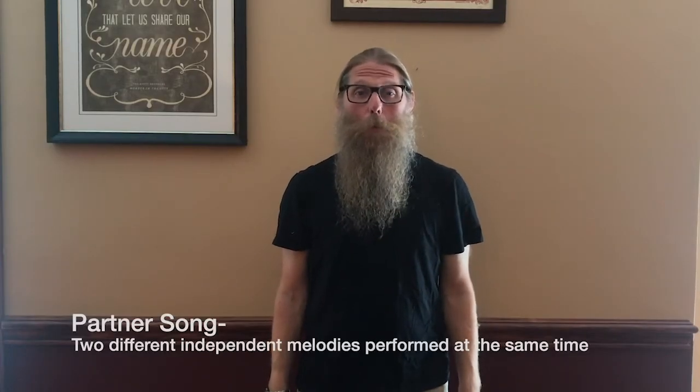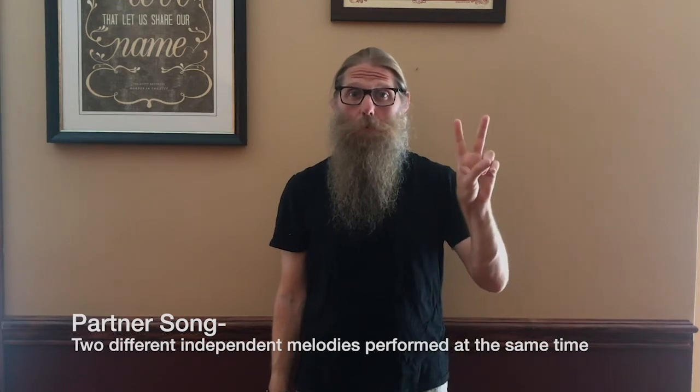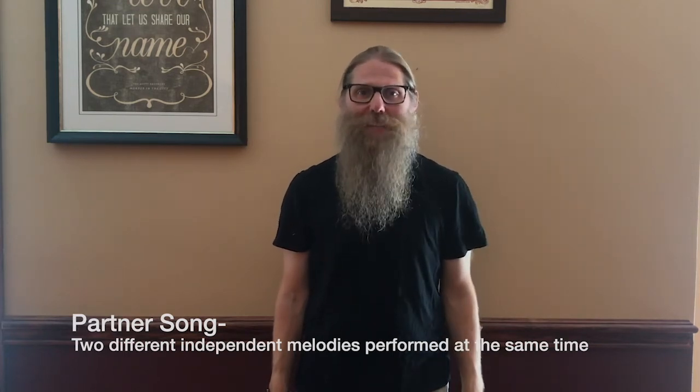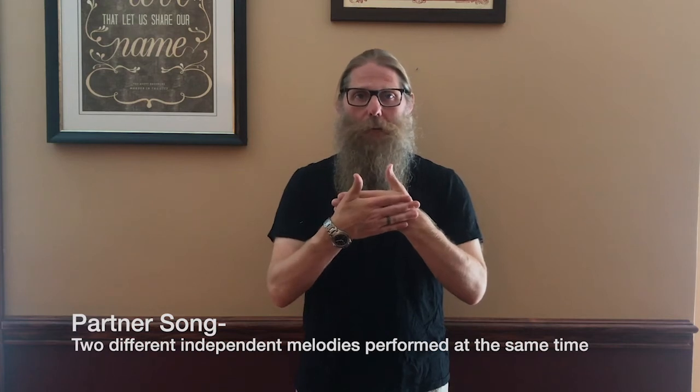Great job. You were able to sing a partner song. Now remember, a partner song is when you have two different melodies that are sung at the exact same time and they're overlapping each other. So remember, you can share a little bit of love by singing a little bit every day.